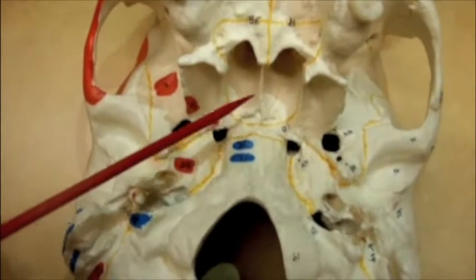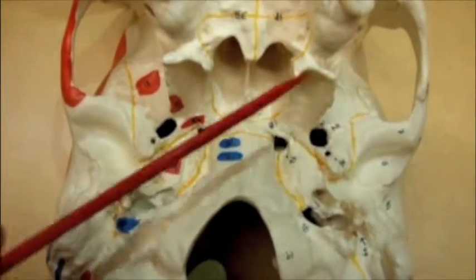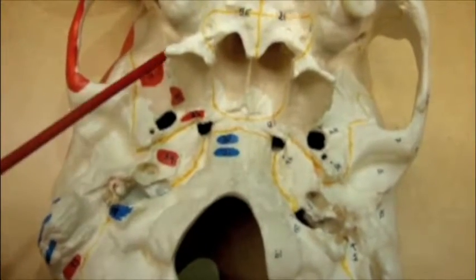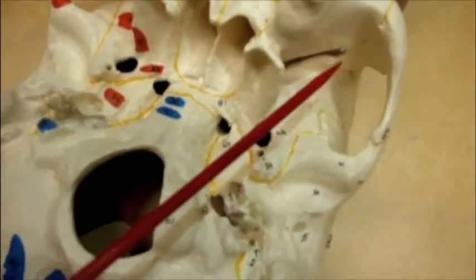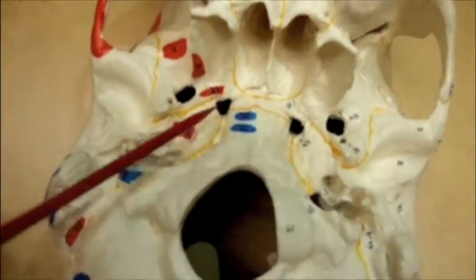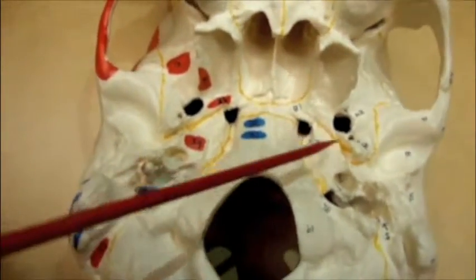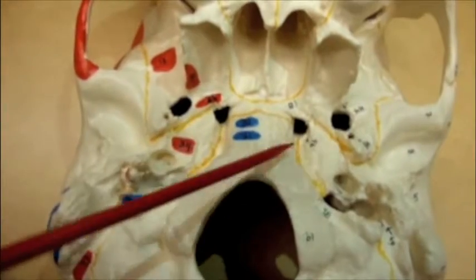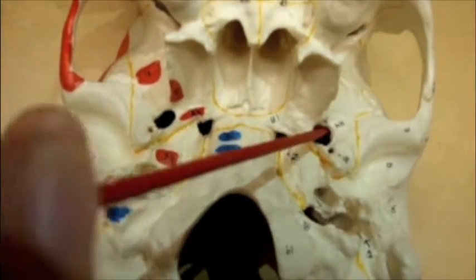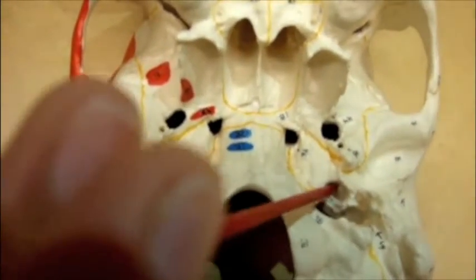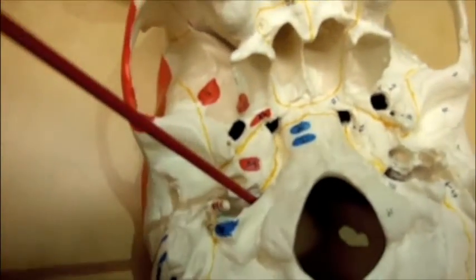This is the inferior view of the vomer. In the inferior view of the sphenoid, you can see the inferior orbital fissure. Here are the foramen lacerum, foramen spinosum, foramen ovale, the carotid canal, and the jugular foramen.